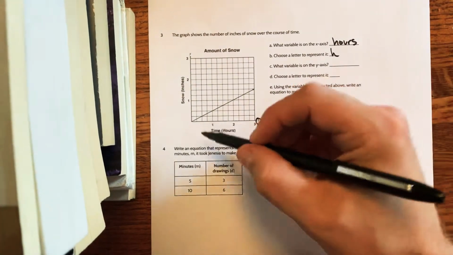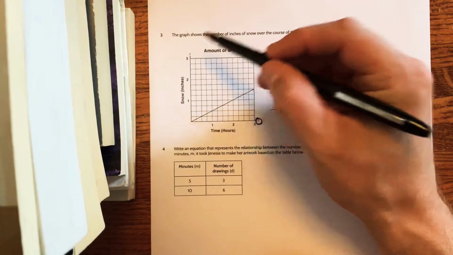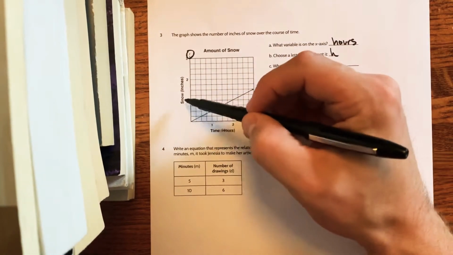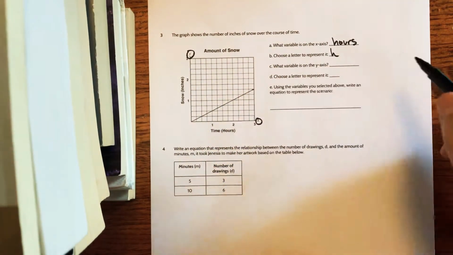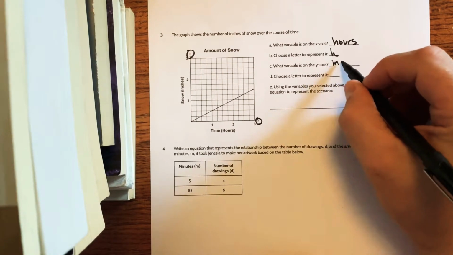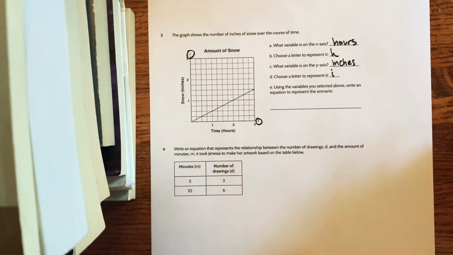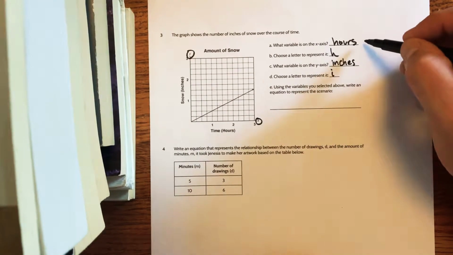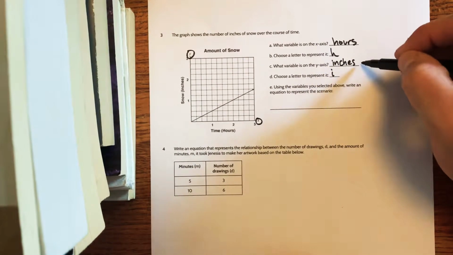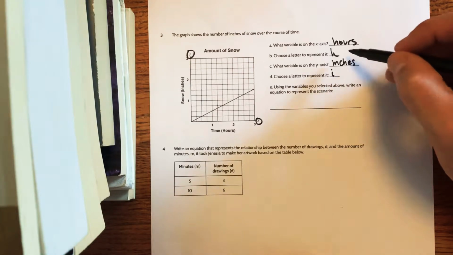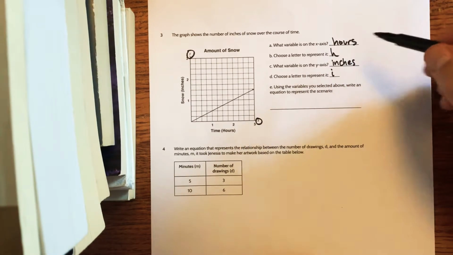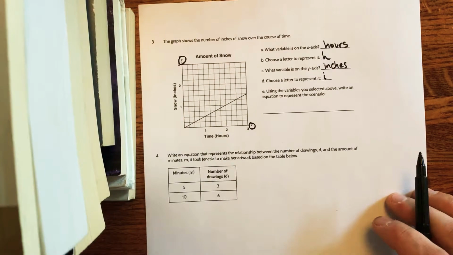What variable's on the y-axis? Well, now I'm looking up here on my y, and here I see snow, which is in inches. I'll write inches out for the variable, and I'm going to use an I. Now, if you used time here and snow, you might want to choose different letters like T and S, but I'm going to keep with the H and the I that I have.